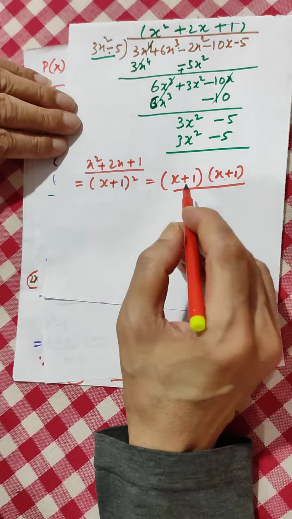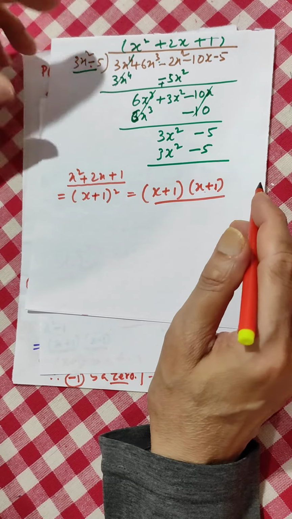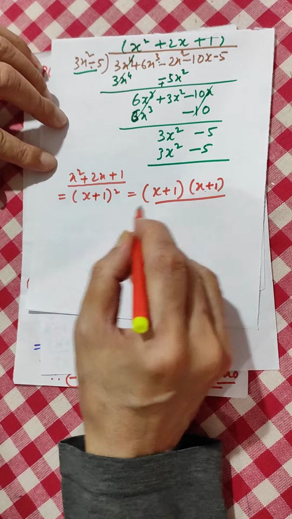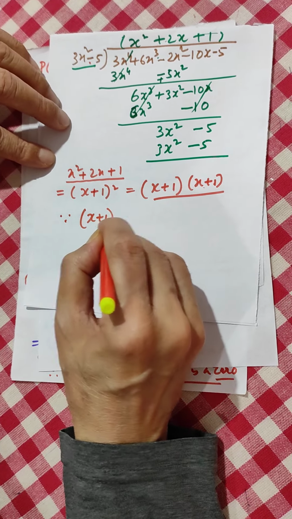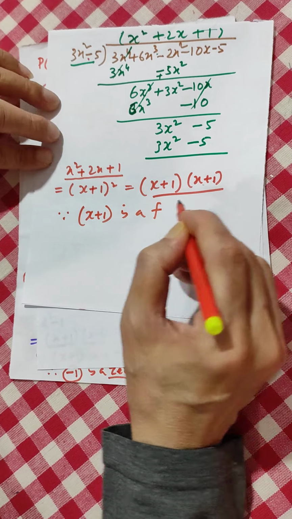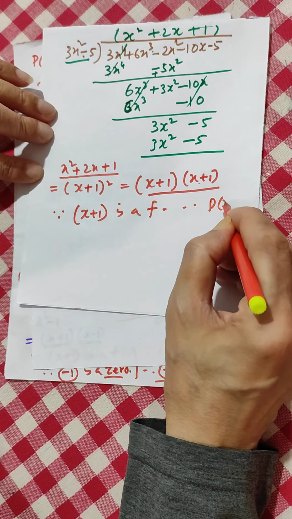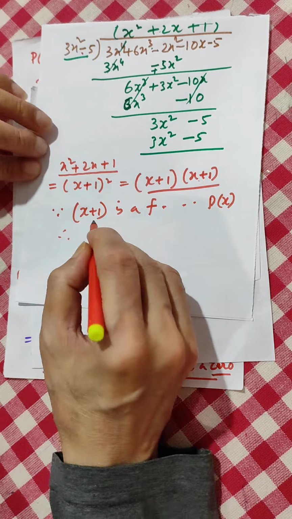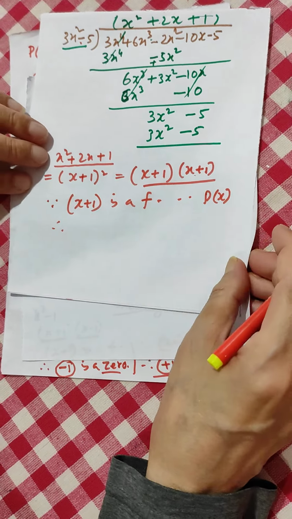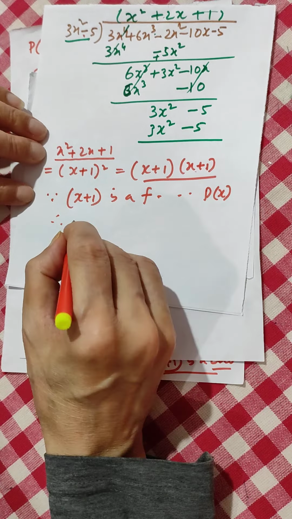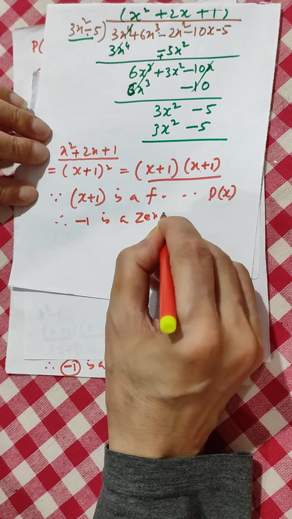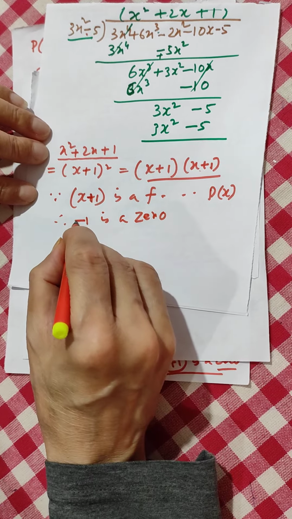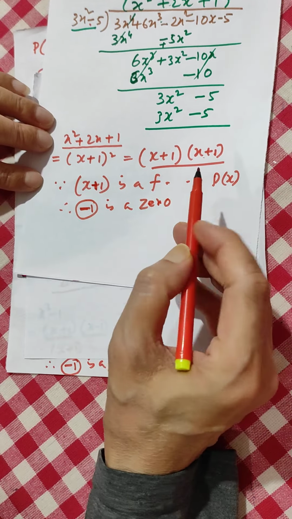Okay. Now we have to find two zeros. No, 2 zeros were given. Now we have to find the other 2 zeros. Now since x plus 1 is a factor of the given polynomial p(x), therefore using the second part of the factor theorem, minus 1 is a 0. Now this is plus 1, so we take the opposite, minus 1. So minus 1 is a 0.